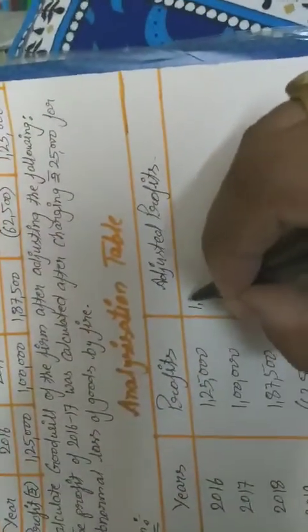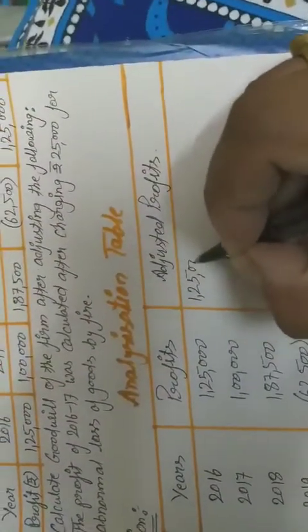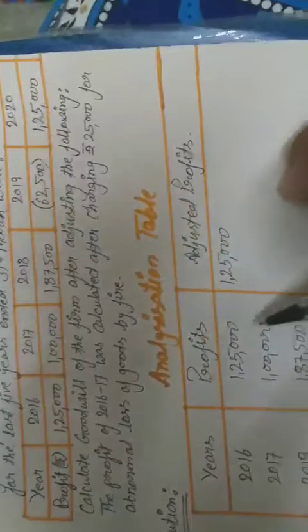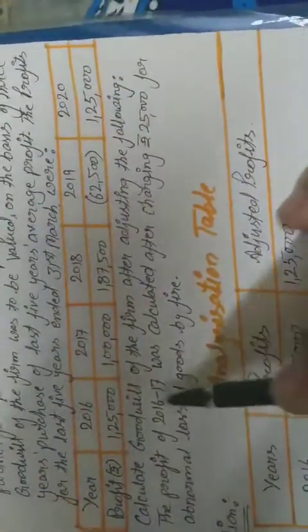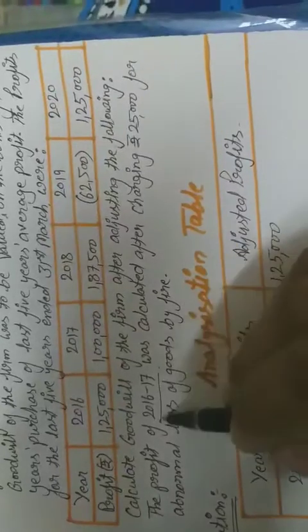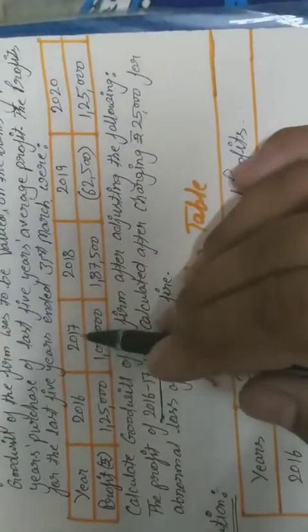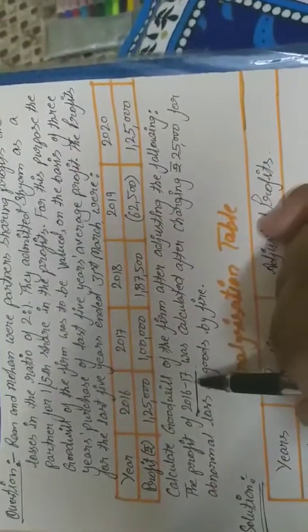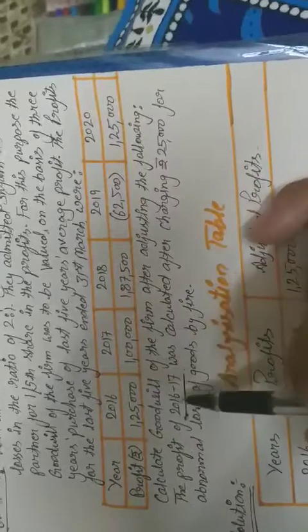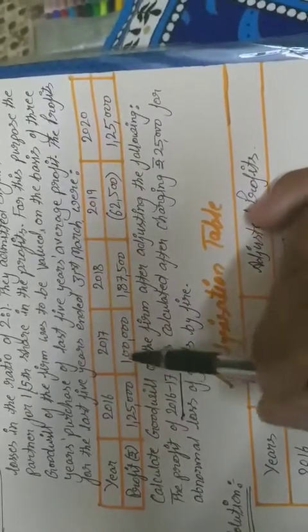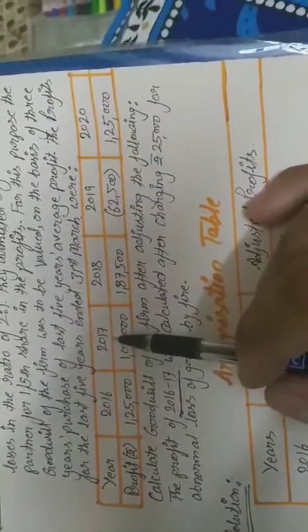So 1,25,000, there is no adjustment related to this, only this adjustment is there. This adjustment is related to 2016 and 17, means 2017. Okay, this is the year for 2016-17, means ending date 31st March 2017. That's why this adjustment is related to 2017.